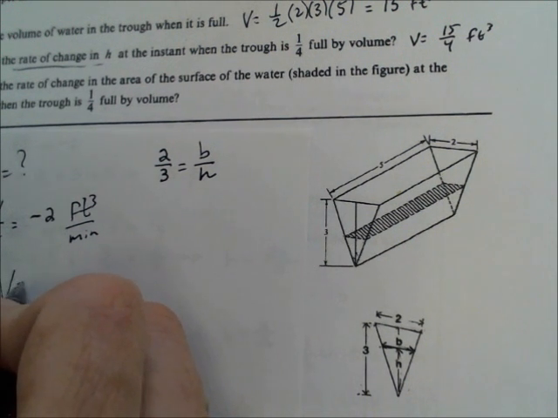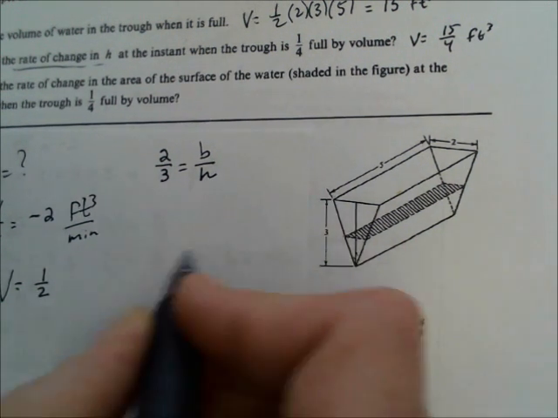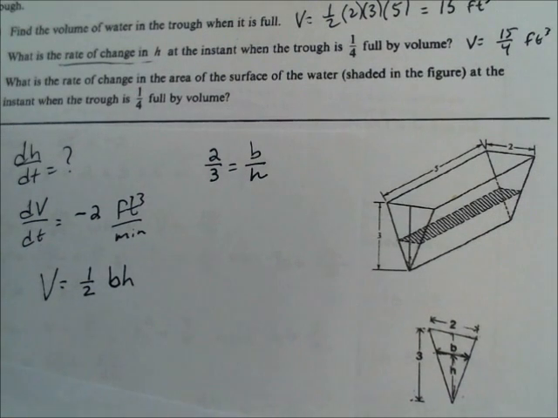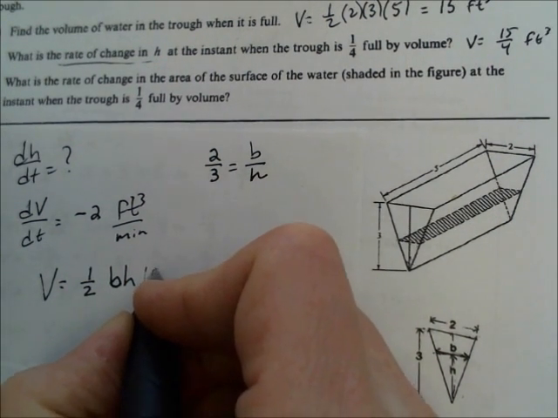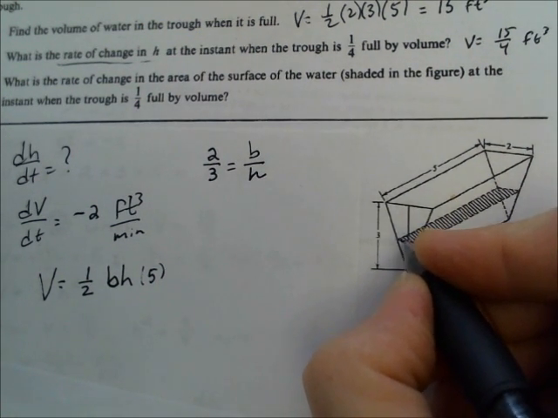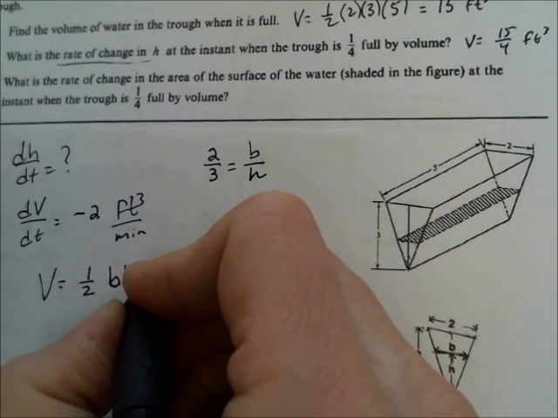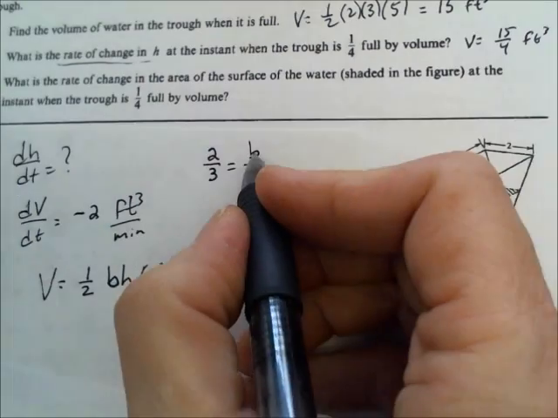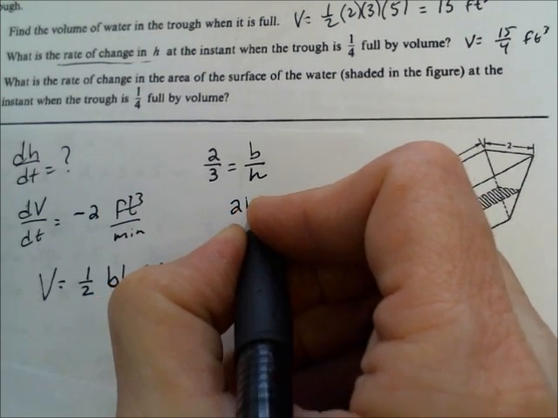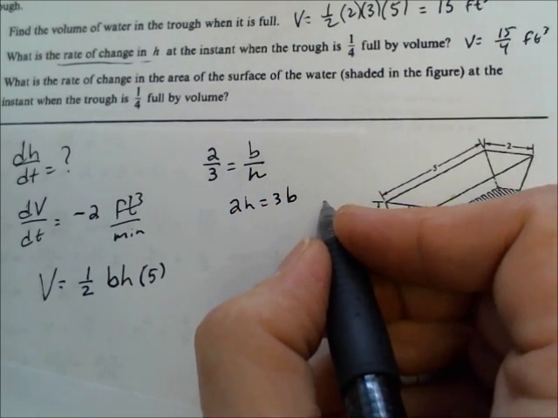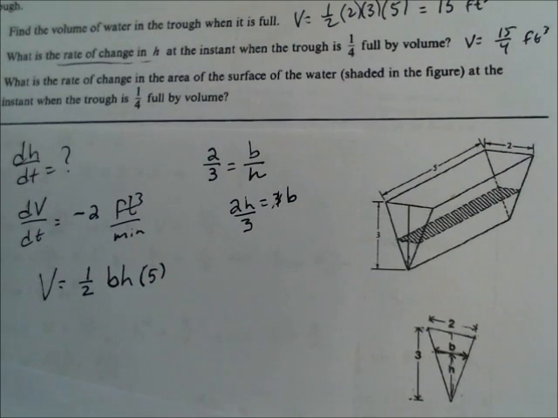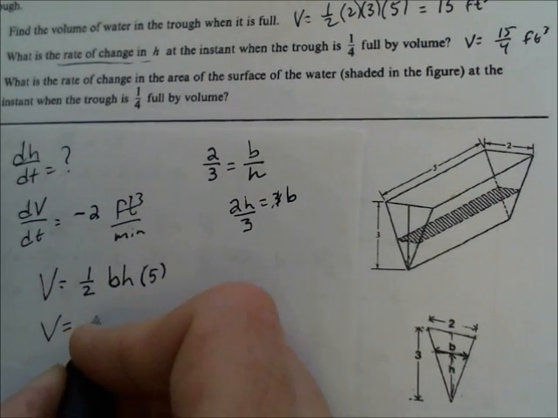So the volume is equal to 1/2 base times height times 5, because the trough is 5 feet long. So we've got the base, which is B. We don't know how big that is, and the height is H. And because we know that 2/3 is equal to B over H, we can do some cross multiplying here and get 2H is equal to 3B. Or in other words, we want to take B out of there, so 2/3 H is equal to B. So we're going to replace that B in our formula.